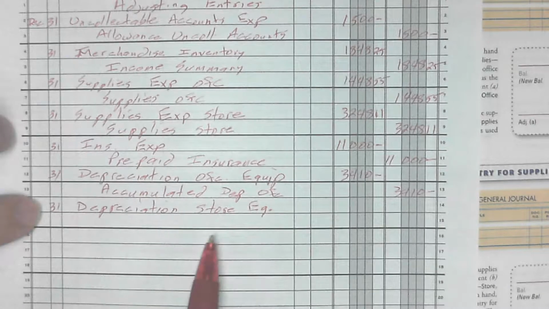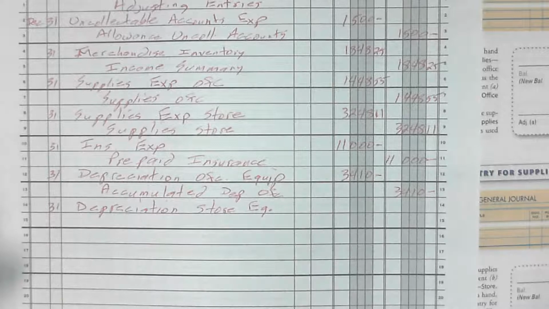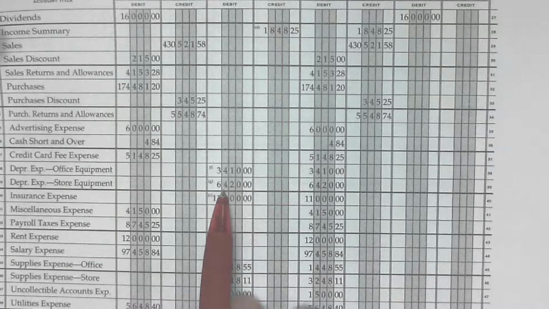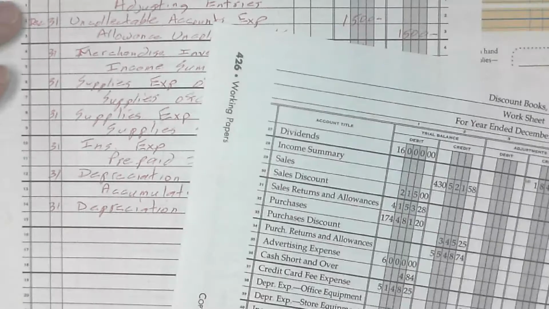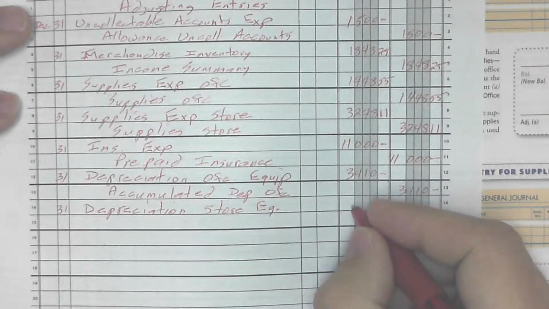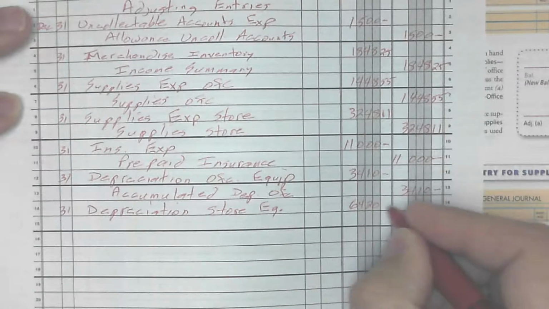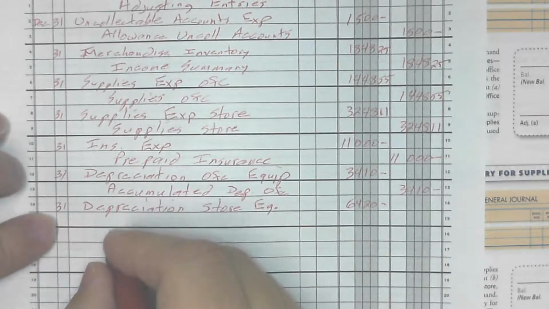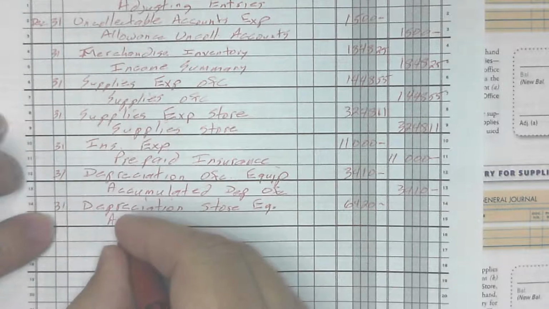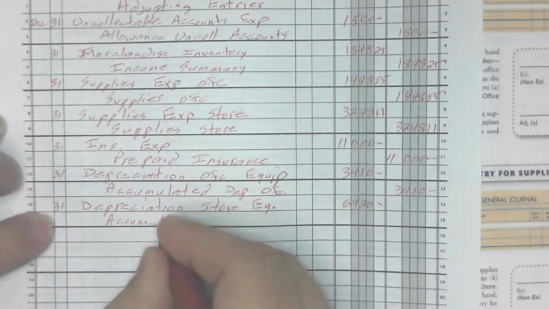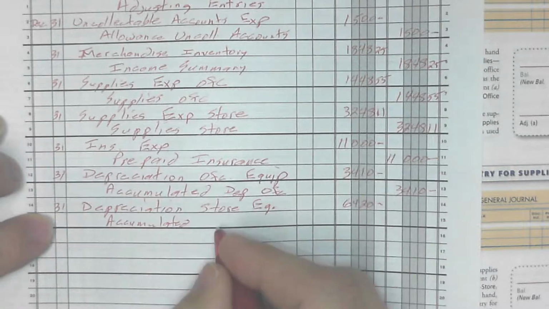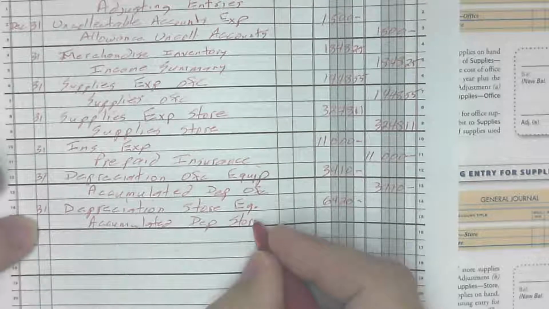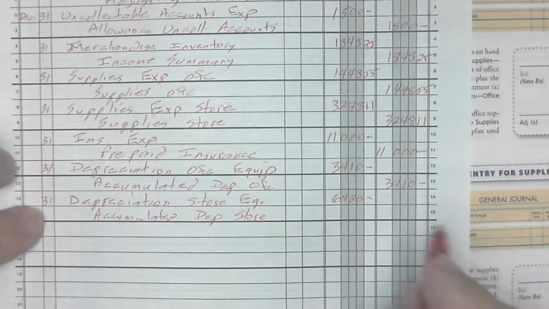Okay, so depreciation for store equipment, $6,420. So that means our next line, accumulated depreciation for store equipment, is going to be $6,420 in credit.